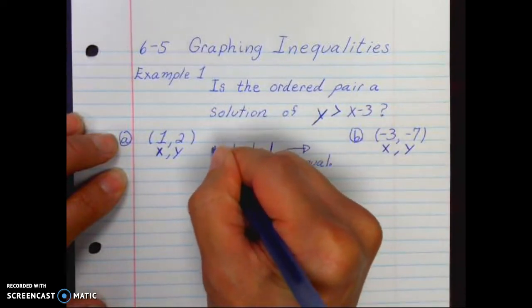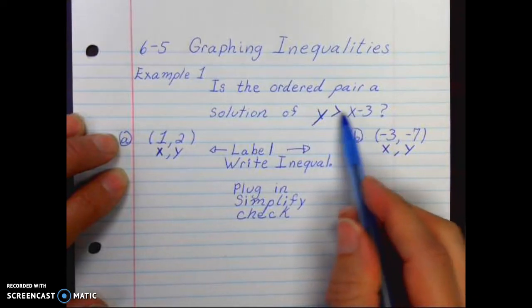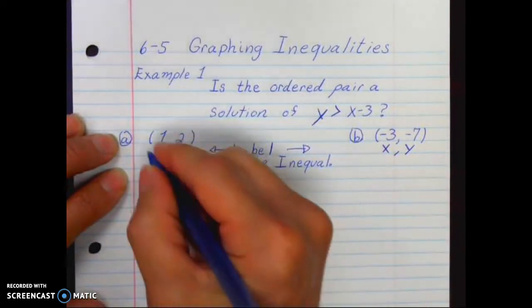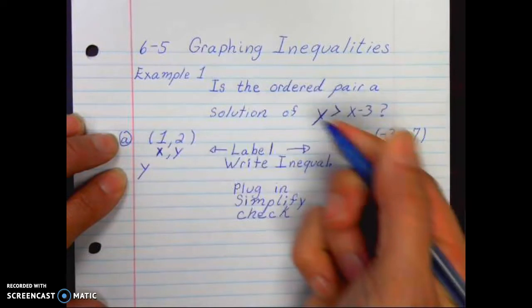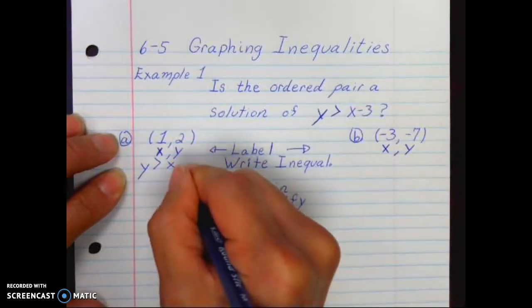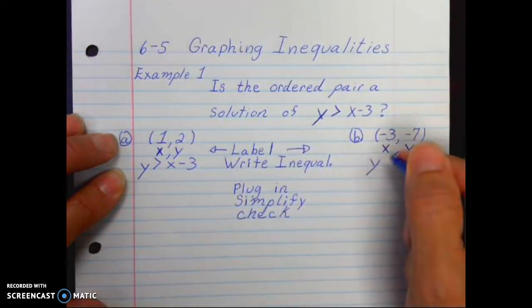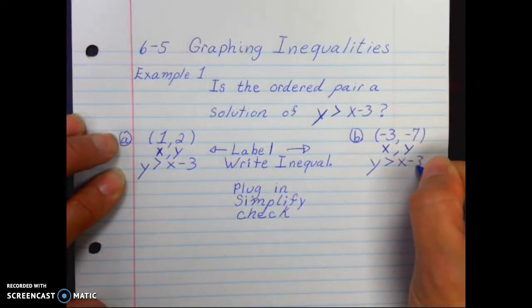It makes this way easier. Write the inequality. So I'm just going to take this right here from our question and write it down here. So I'm going to put y is greater than x minus 3. I'm going to do it again over here. Y is greater than x minus 3.